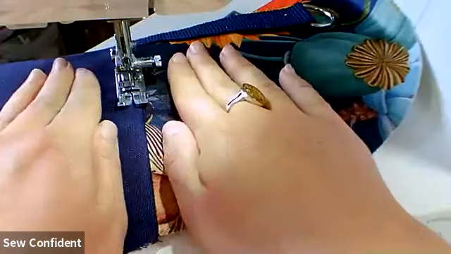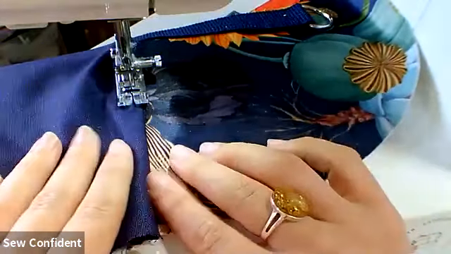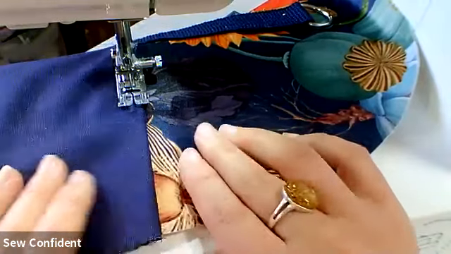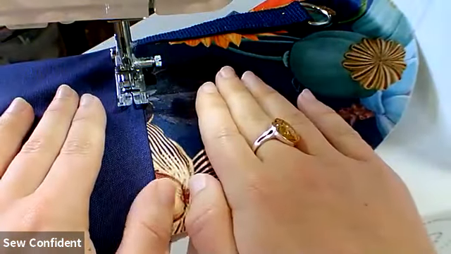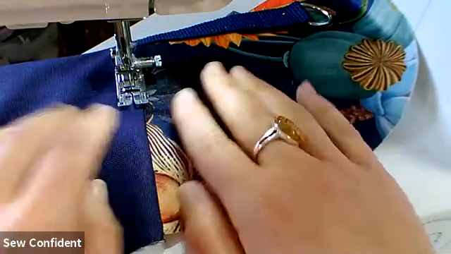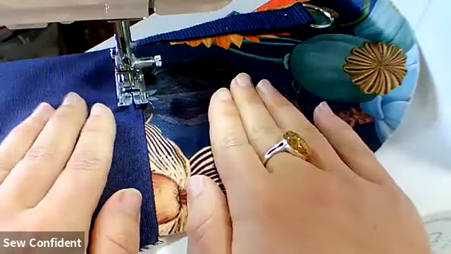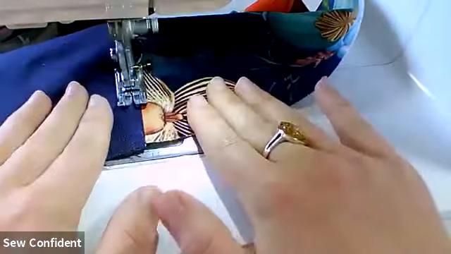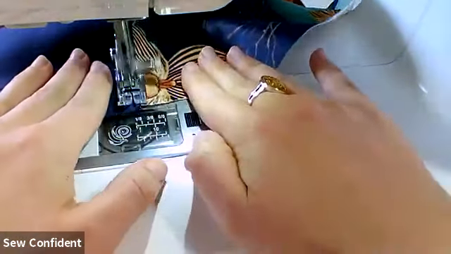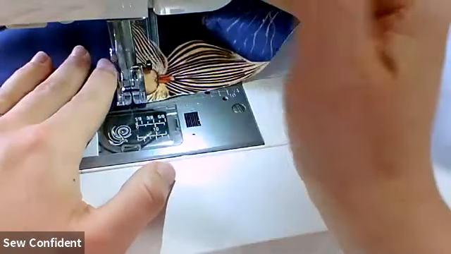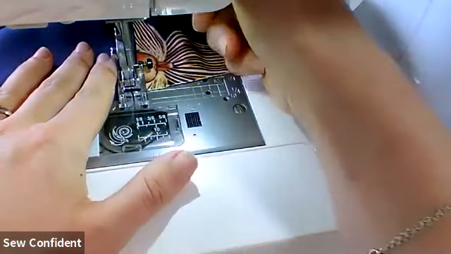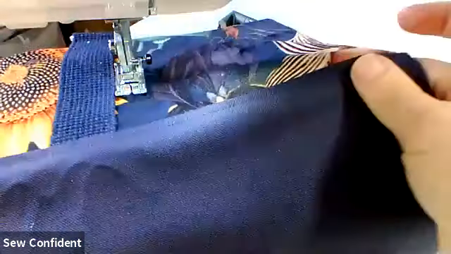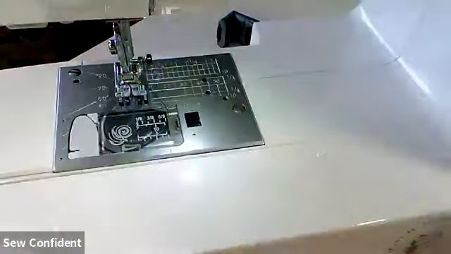I'm pulling this as well so that I don't end up with a bumply bit. Because I've not pressed it, I'm just pulling it taut so that I don't lose any height with this piece. That's quite nice. Same on the other bit.